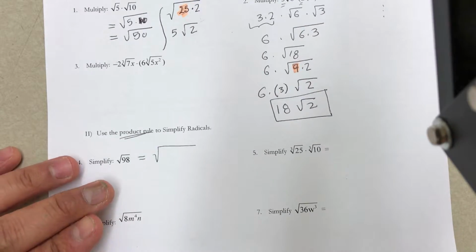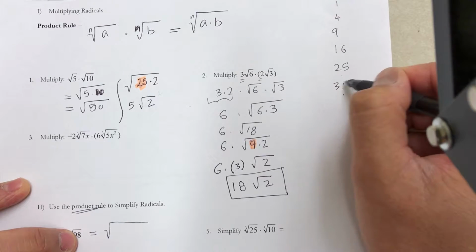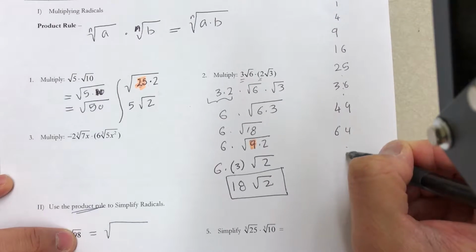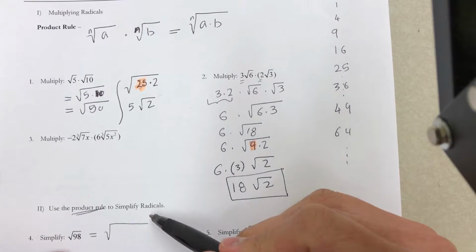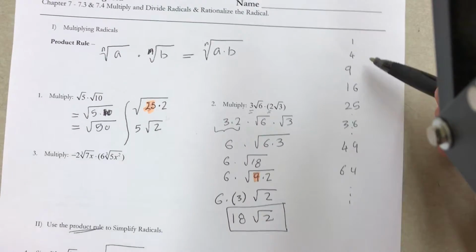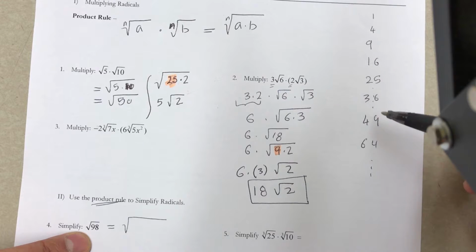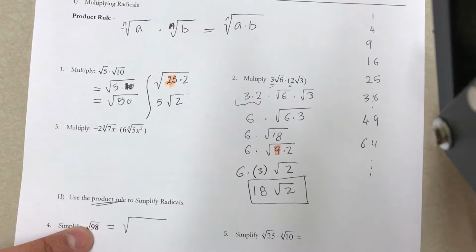So if we continue down this list, the next one's going to be 36, 49, 64. These are all perfect squares. So in order to use the product rule to help simplify radicals, what we're going to do is we're going to take the given number and we're going to ask ourselves, what is the largest perfect square that will divide into 98?